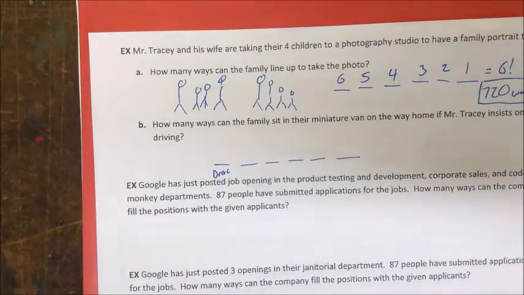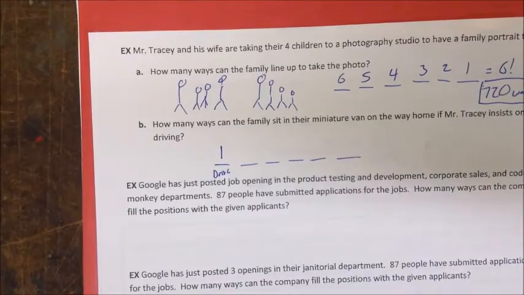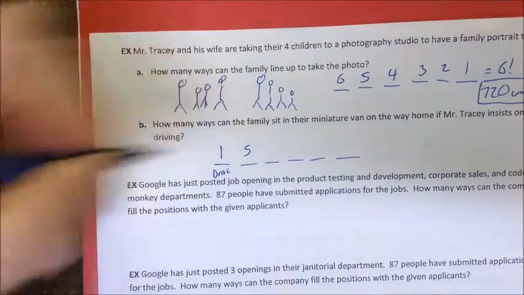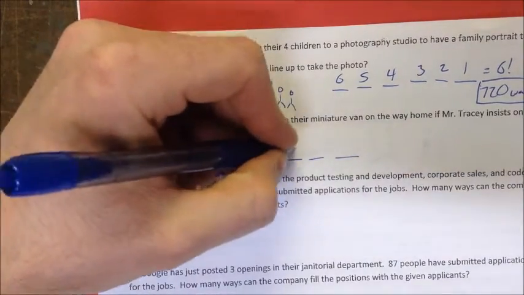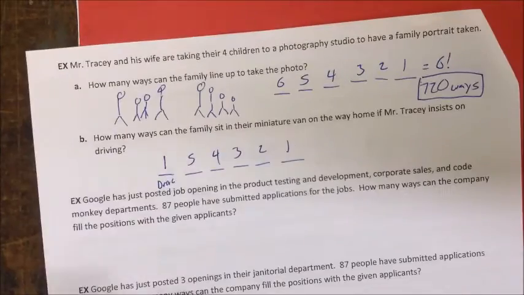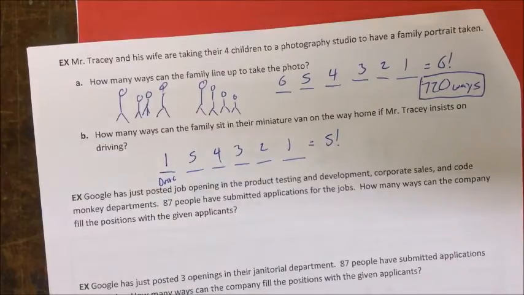Now, if Mr. Tracy insists on driving, that means there's only one person that's going to be able to drive. Then there's 5 people to sit in the back of the van. 5 could go here in the co-captain's chair, and then we've got 4, and then 3, and then 2, and then 1. So even though there's 6 people, what we're really going to do is calculate 5 factorial to get your value right there.